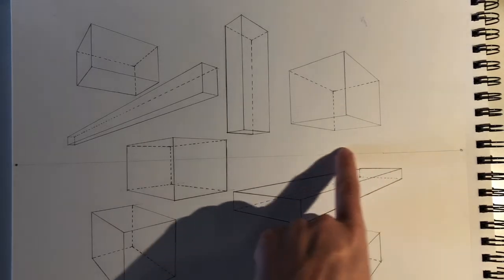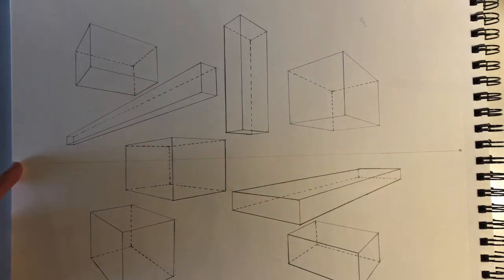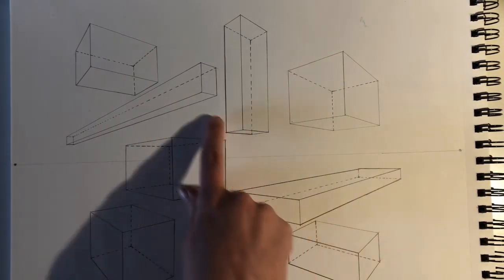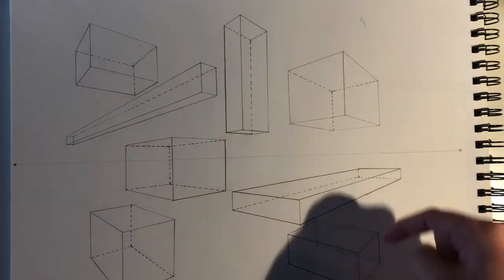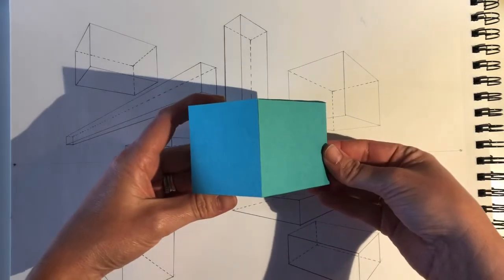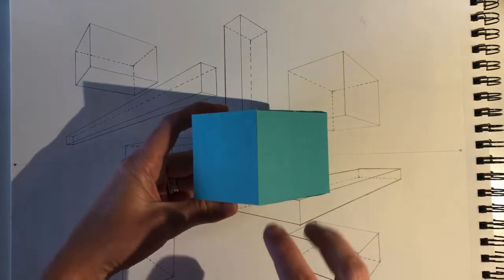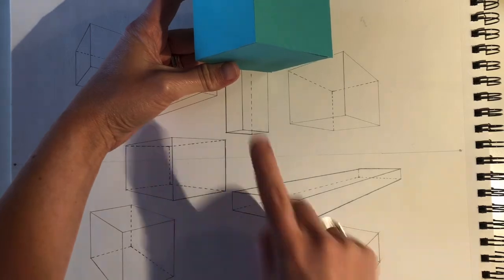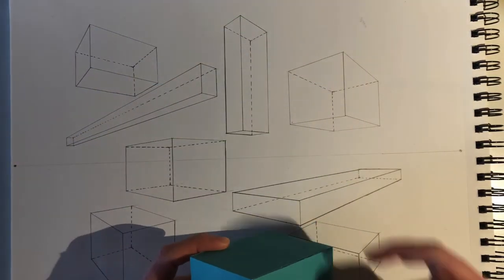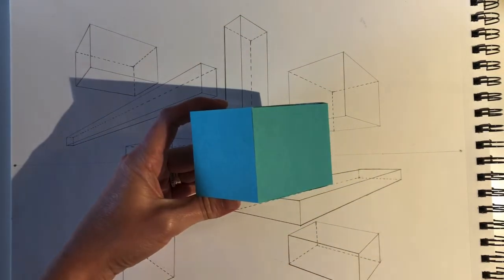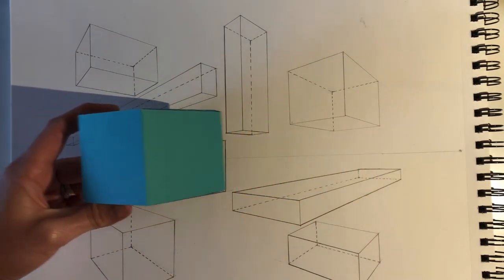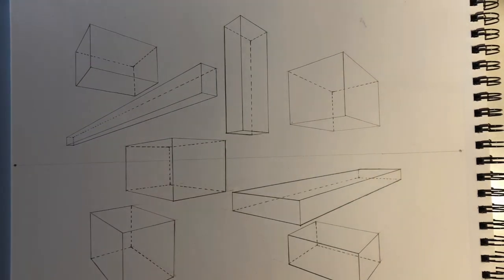Now the same rules still apply for our horizon line. That does represent our eye level. So anything above our eye level, we can see the bottom planes. Anything below our eye level, we can see the top planes. And anything at eye level, you notice we can now only see the two side planes. So above, below, and then at. So you can see how those rules of perspective apply.